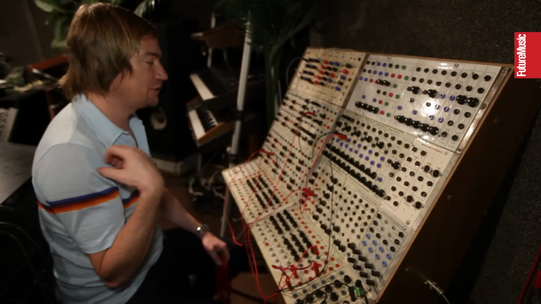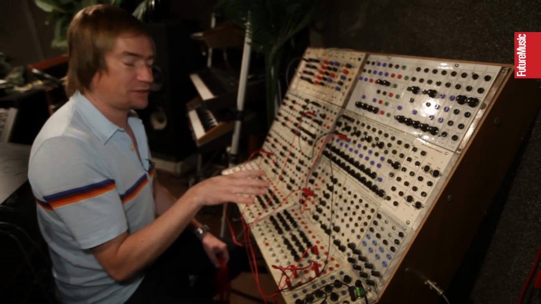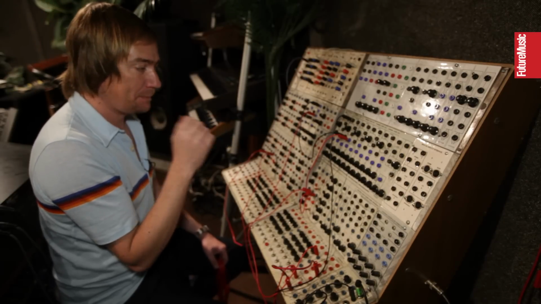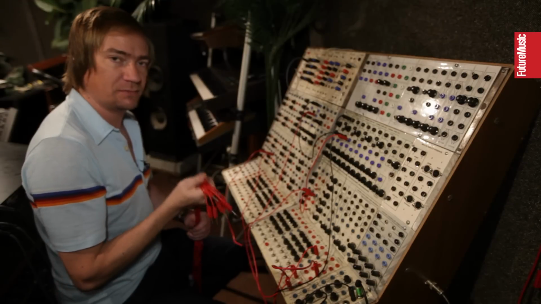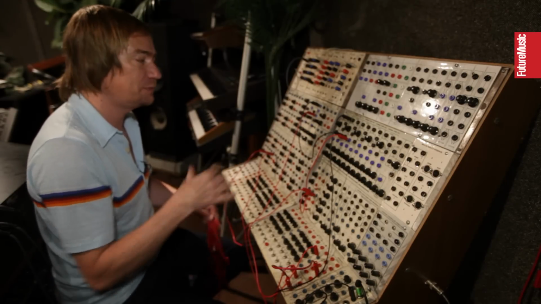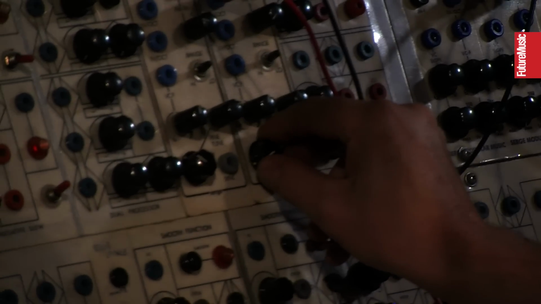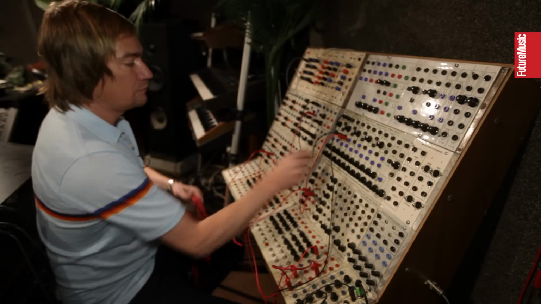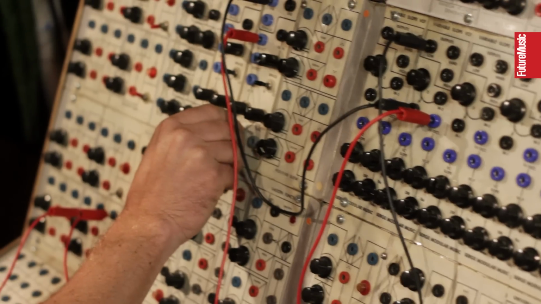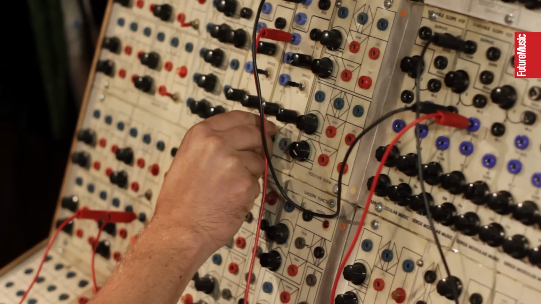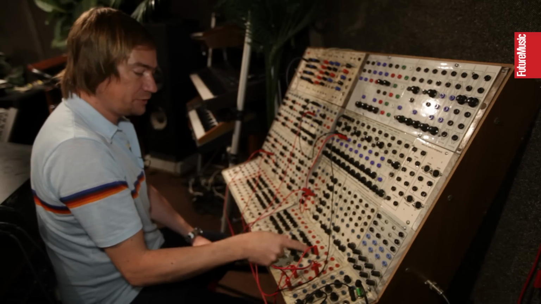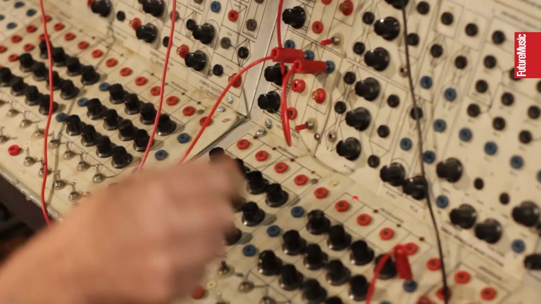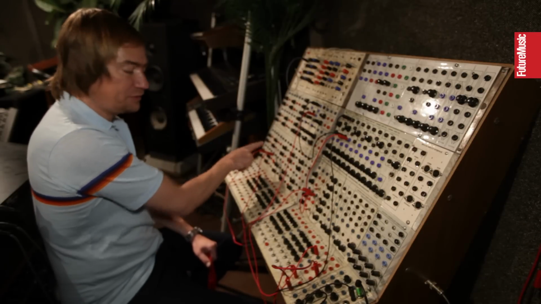Okay, so this is the Surge modular again. I'm going to show you a similar patch to the previous ones with a sequencer, oscillator, envelope and filter. But I might try to adapt the patch as we go a bit to make it more interesting. So this is the filter. This is the oscillator. Sequencer. That's the clock for the sequencer.